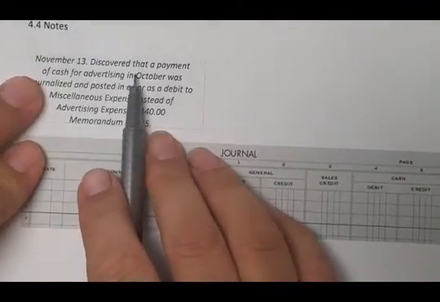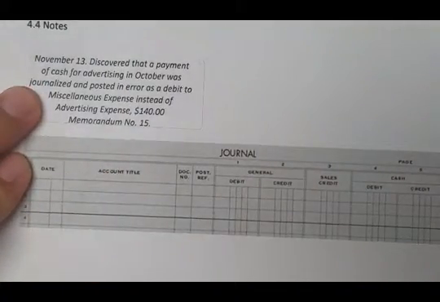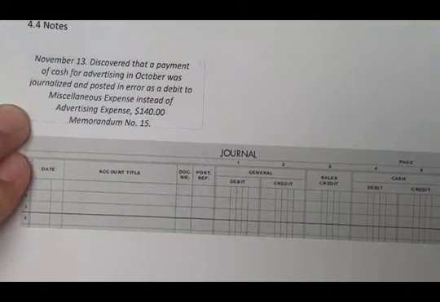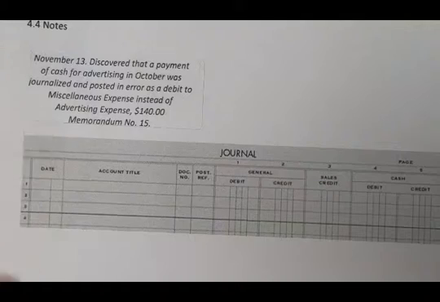So November the 13th, discovered a payment of cash for advertising was journalized and posted in error to miscellaneous expense as a debit.